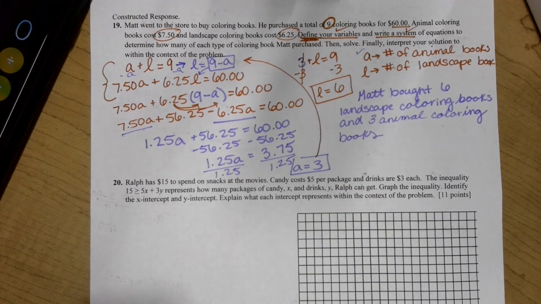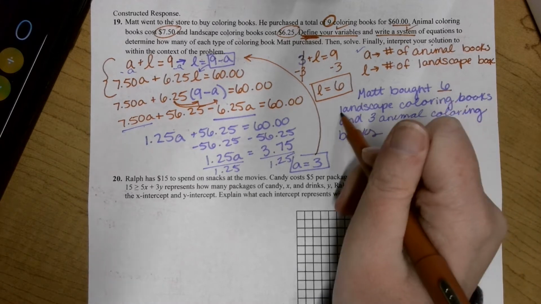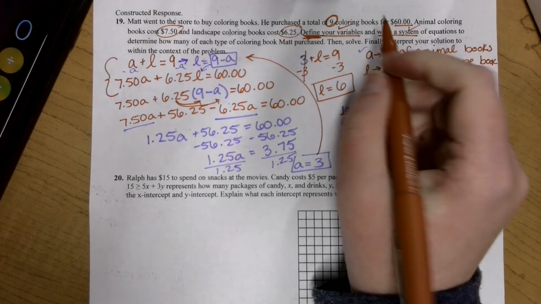Okay, so Matt bought 6 landscape and 3 animal.